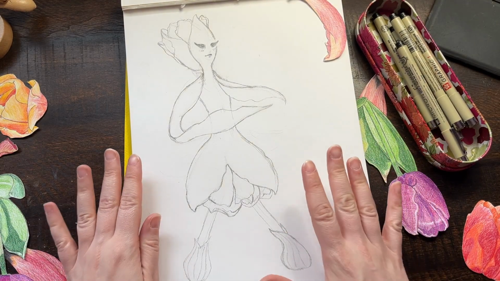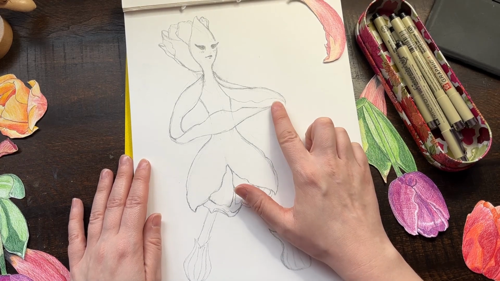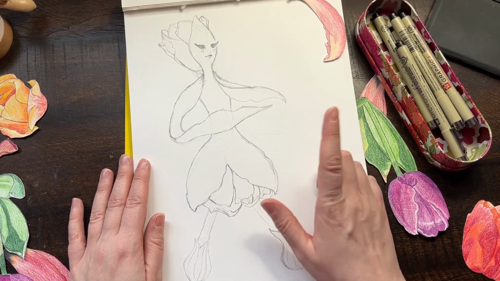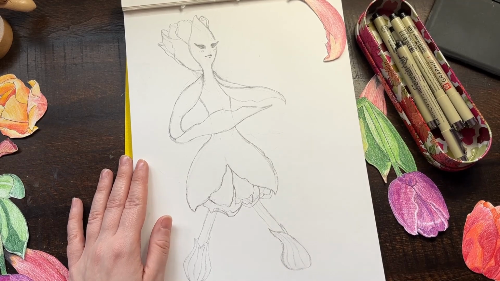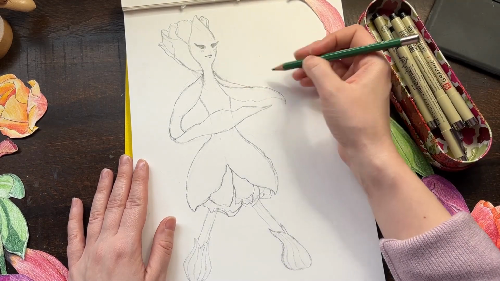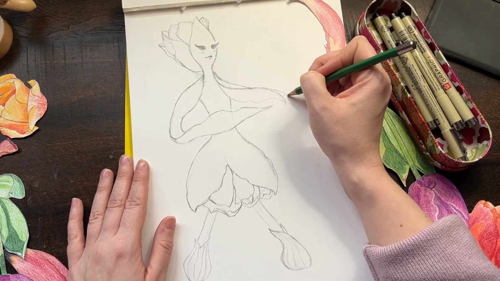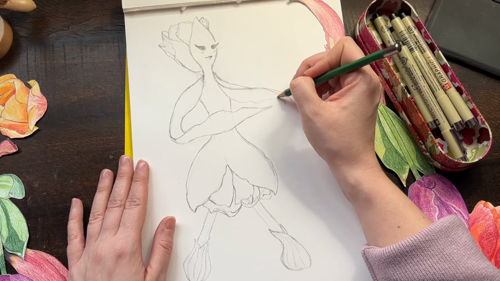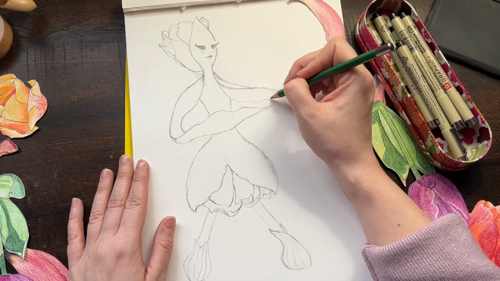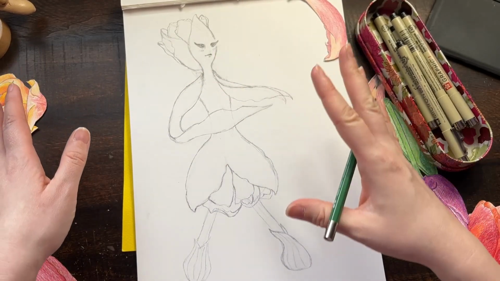But right now I think I'm going to go ahead and do some inking. I was going to have her hold something, but I actually think for right now, just for this sketch, I'm not going to have her be holding anything. I think I'm going to extend this arm a little bit and just have that be the way she's standing. That feels fine to me right now. But yeah, like that. So her arms are just kind of waving around.